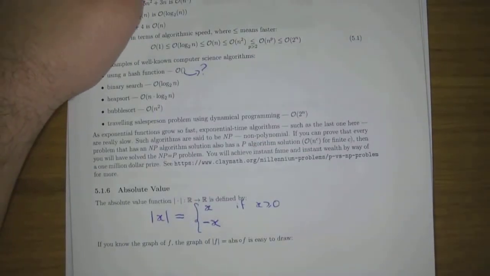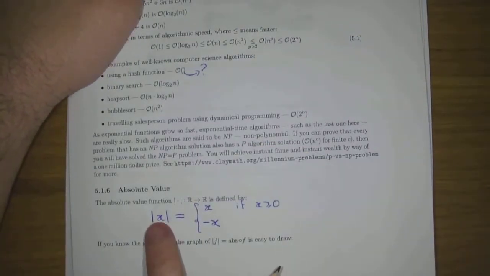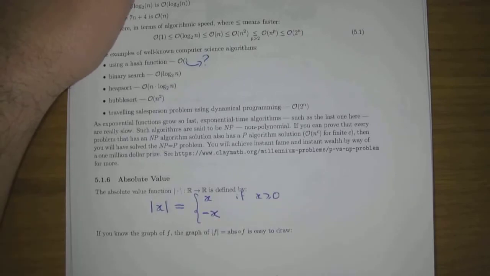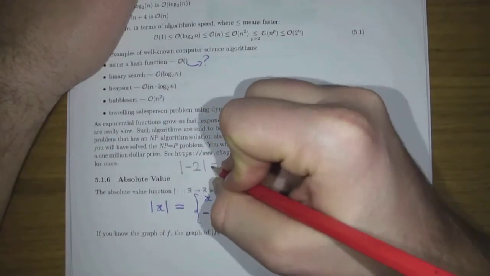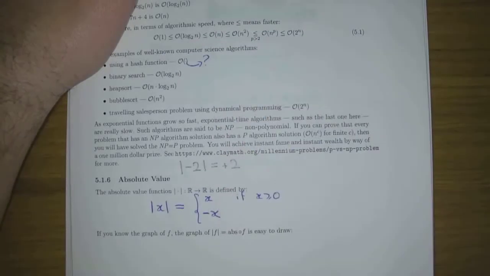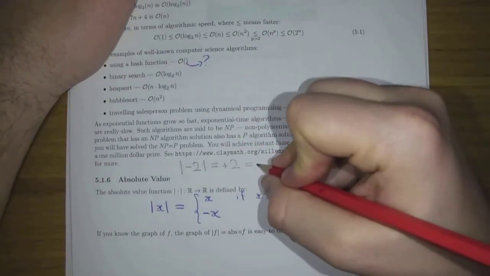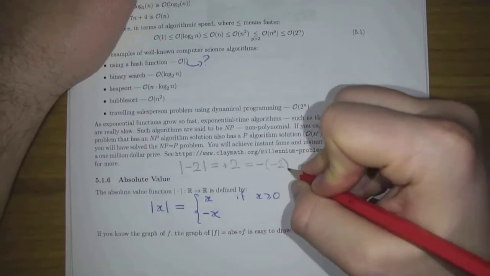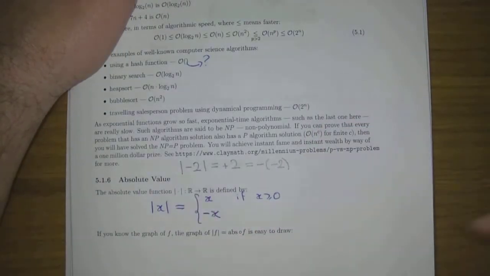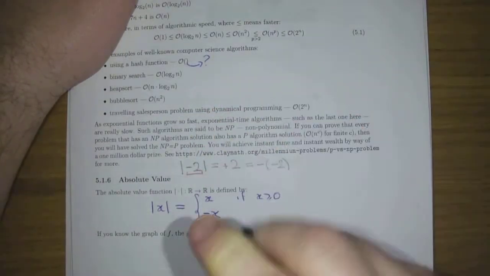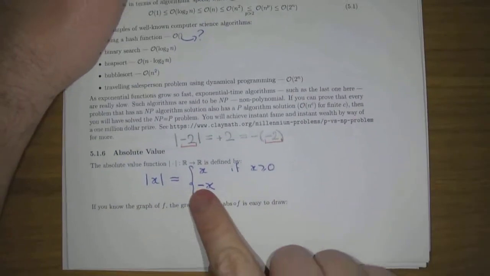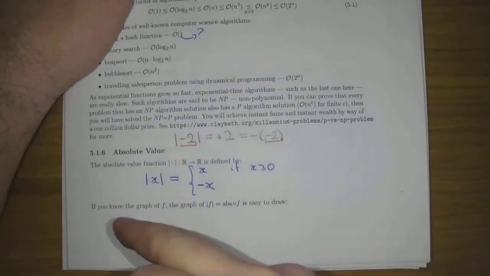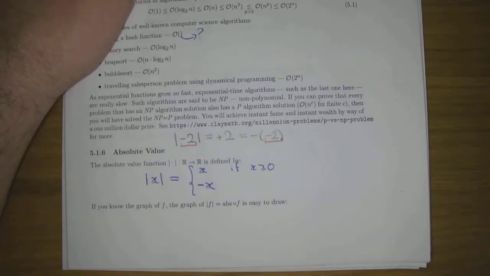Now that might seem a bit weird. You say, no, but the absolute value makes it positive. Hang on. What's the absolute value of minus 2? We all agree that this is plus 2. But what is plus 2 equal to? Well, it's minus minus 2. So if the thing in here is negative, the absolute value of it is minus the input. So that's where this minus comes from: if the thing originally is negative, it's making it positive.